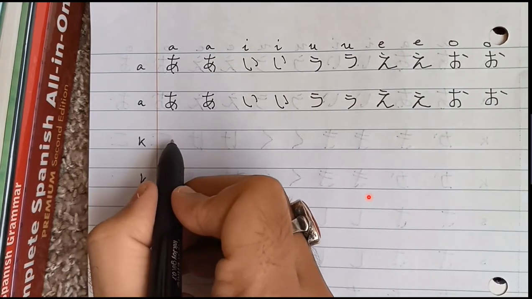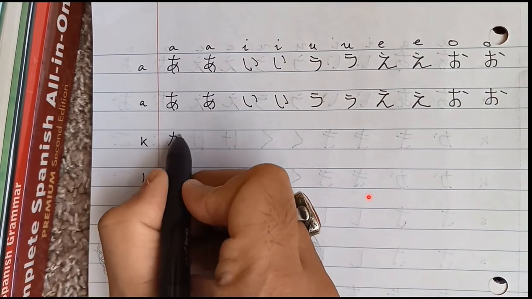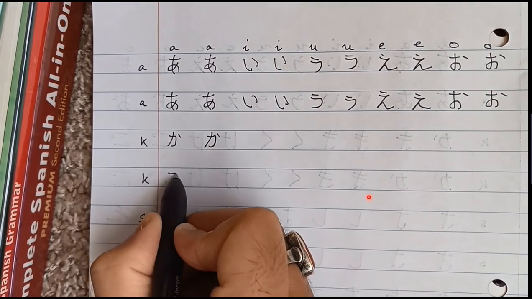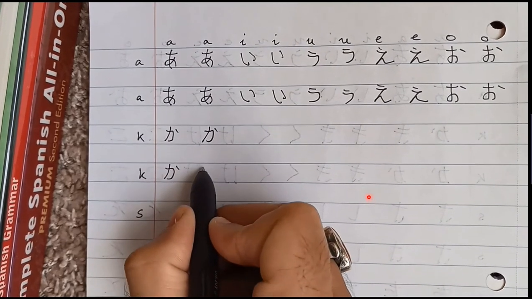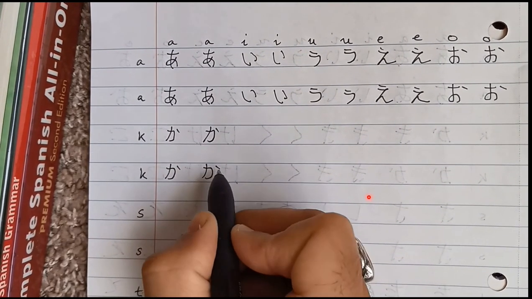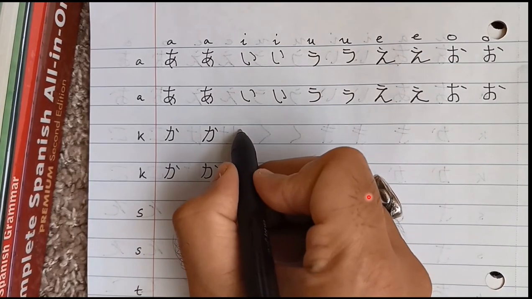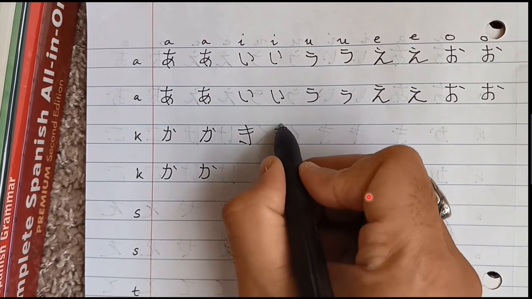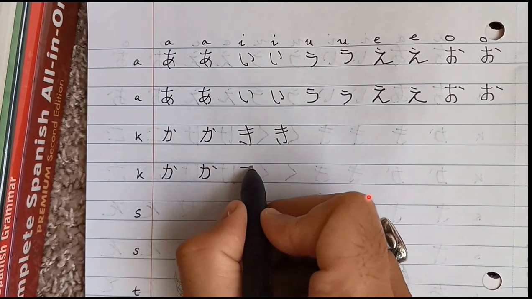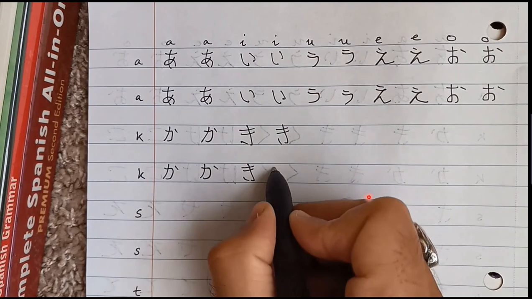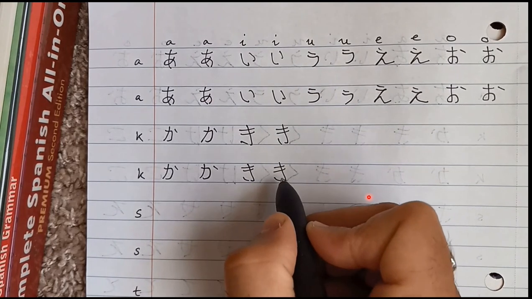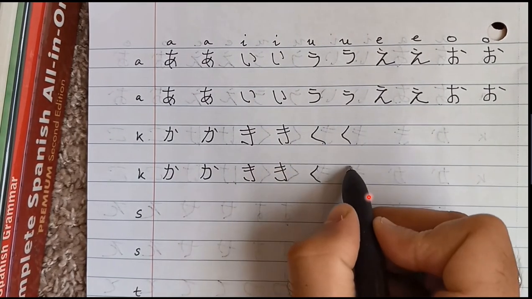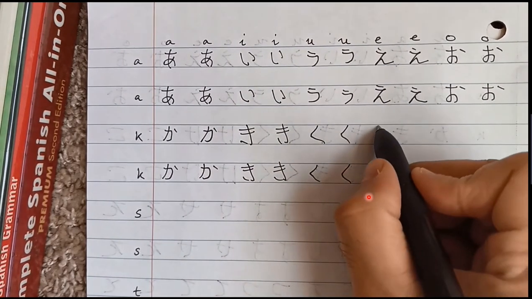And this completes the vowel portion. Now I begin with the Ka sound. So this is the letter for Ka, or I should say the symbol for Ka. This is Ki, the Ki sound, Ku. It's pretty simple. Ku, Ke.